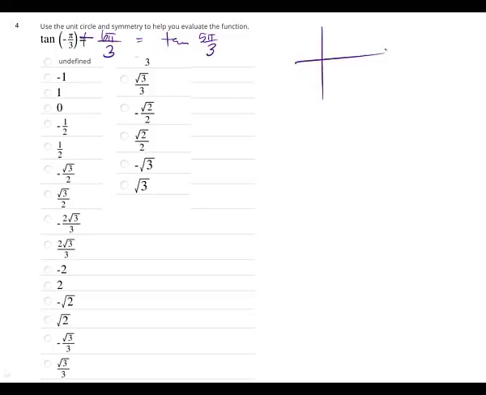All right, which quadrant is 5 pi over 3 in? It's in the 4th quadrant, right? Isn't it right here? Okay. So what are the coordinates right there on that? Good. Okay. So I'm going to do it both ways. I'm going to do it with the coordinates, and then I'm going to go back and do the triangle. That way you have both under your belt and you can do either one.